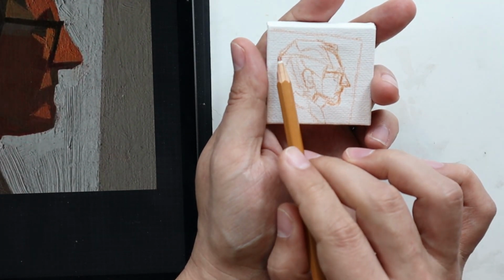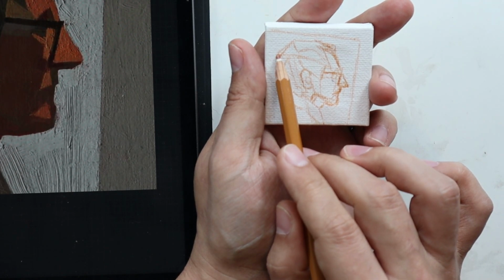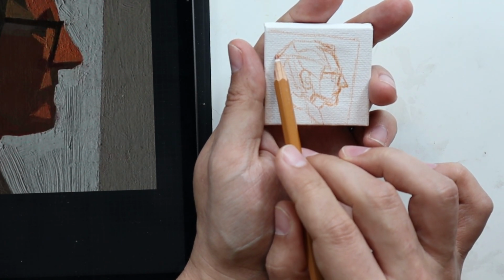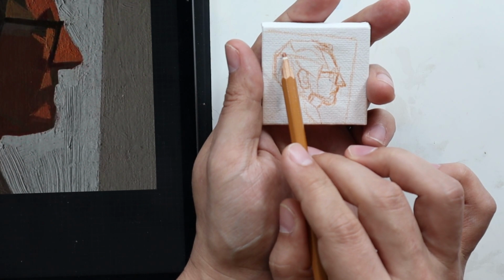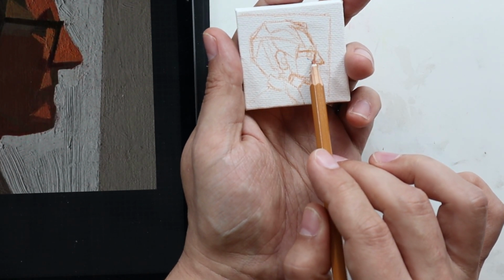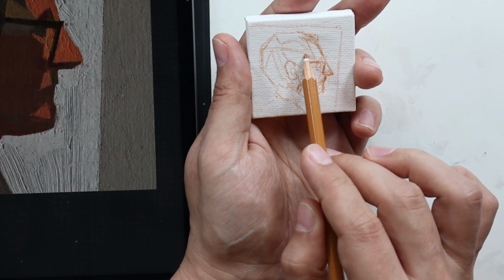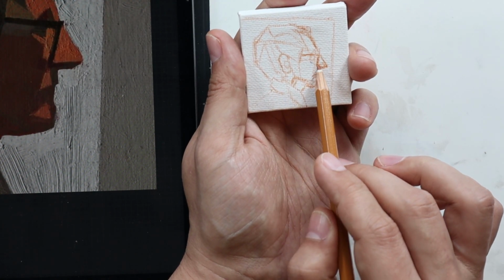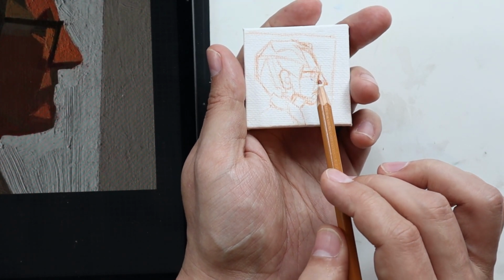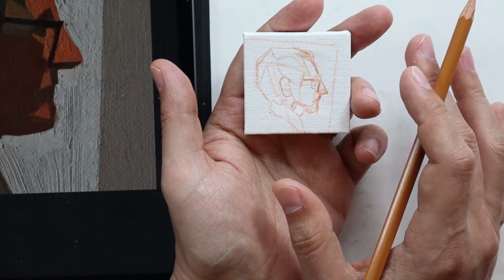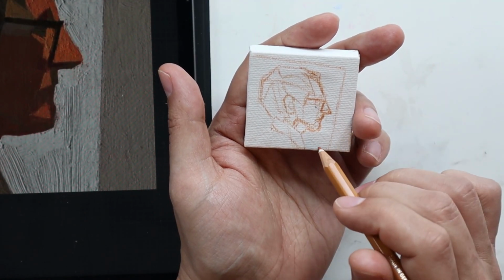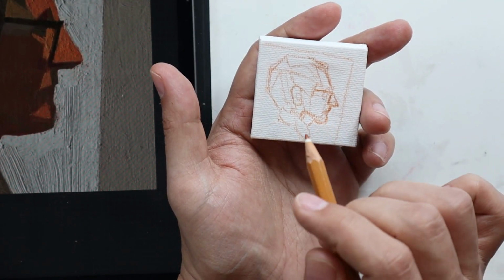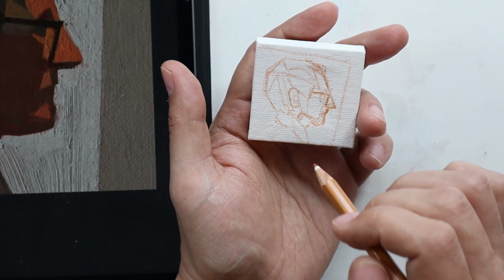For instance, we've got this line here that goes from the back of the head, almost the crown of the hair, and it sweeps all the way down in a nice curving arc to the corner of the nose. So there's other lines in there that I generally wouldn't have thought of putting in beforehand. Actually, I'm thinking, oh, no, that makes sense. So already learning from this piece.